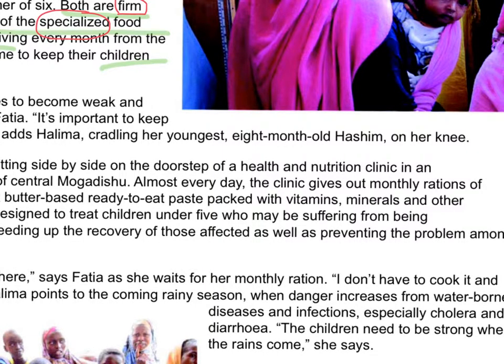So once you've done one paragraph, then you need to go on to the next paragraph, and you might want to think about starting your next paragraph with a connective. So I'm going to choose the word similarly. So the next bit I'm going to focus on is this quote here, so it's packed with vitamins. So similarly, the fact that the food is packed with vitamins, minerals and other nutrients suggests the value of the food to the starving children.